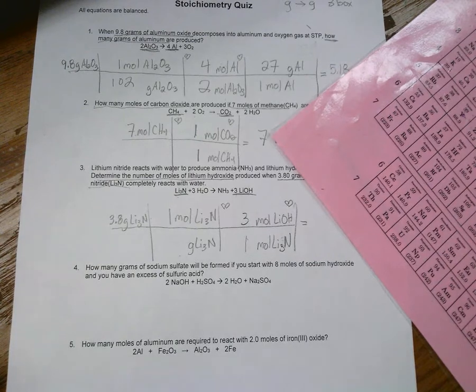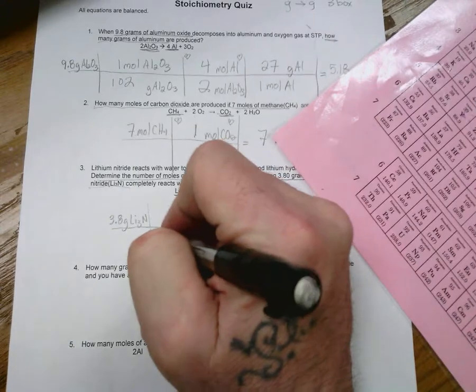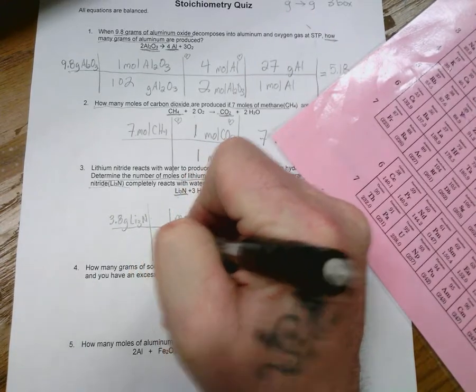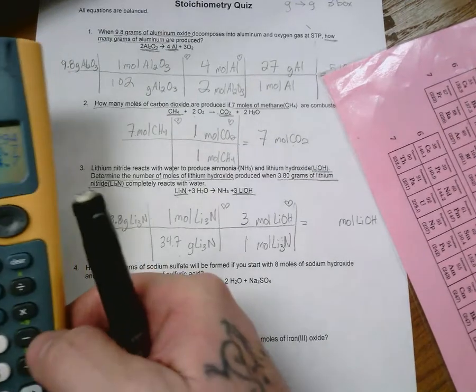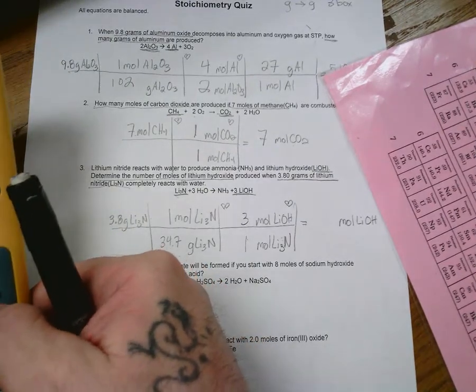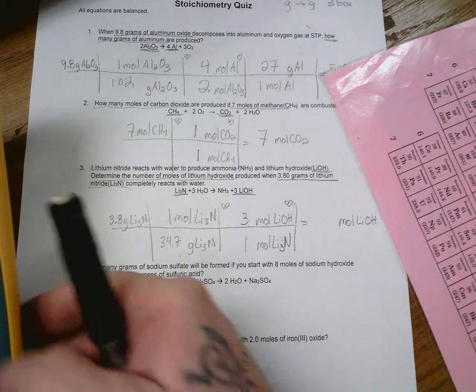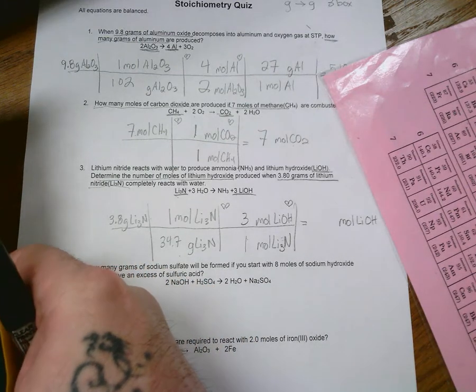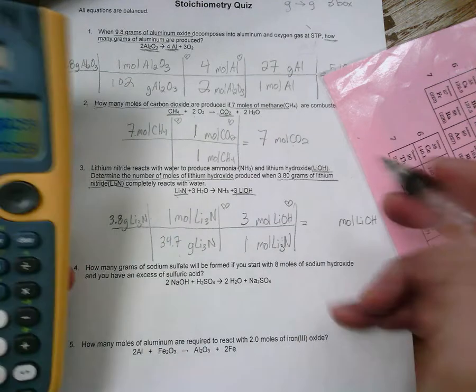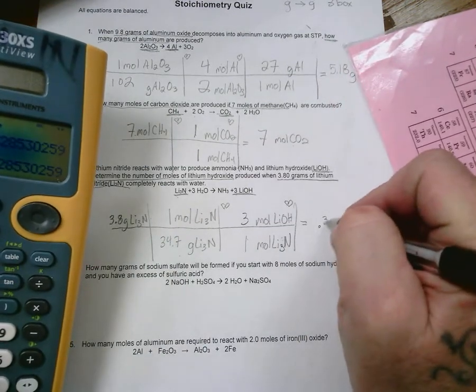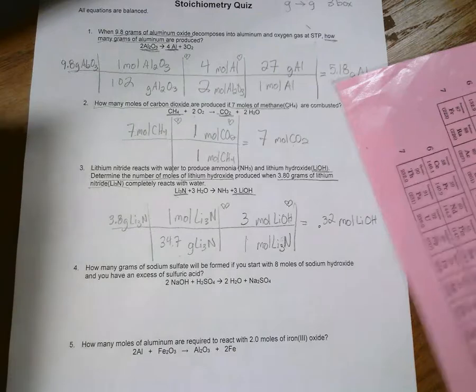And I have 1 nitrogen, so I have 4 plus 14, so it's 34.7. Okay, so let's calculate. 3.8 times 1 times 3, enter. Divided by 34.7, enter. Divided by 1, enter. It is 0.32 moles of LiOH.